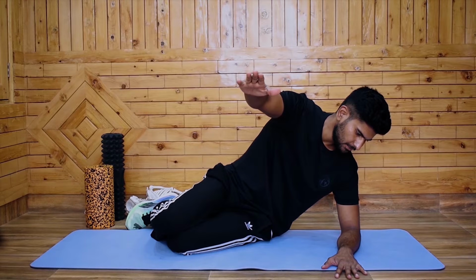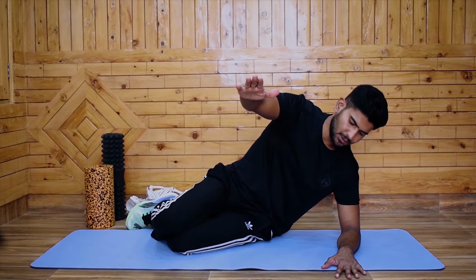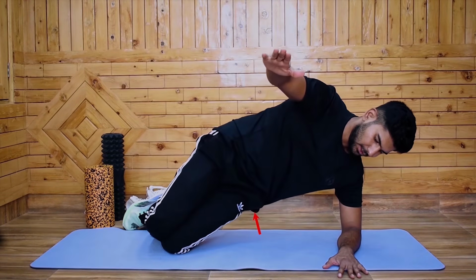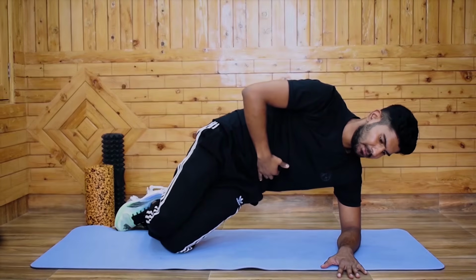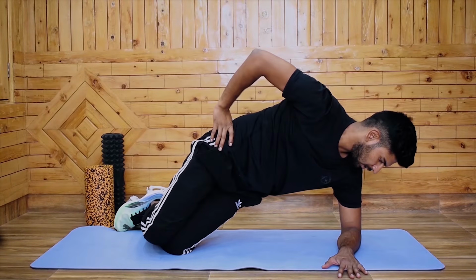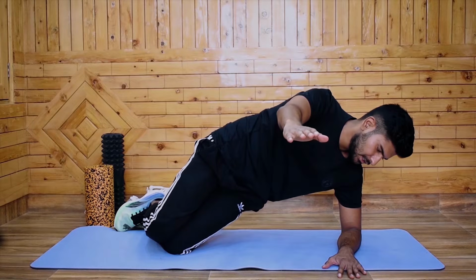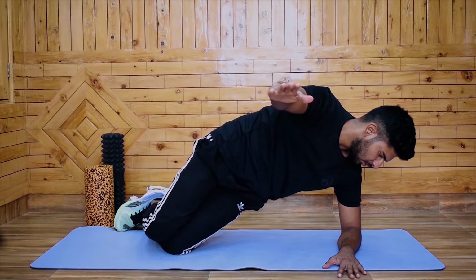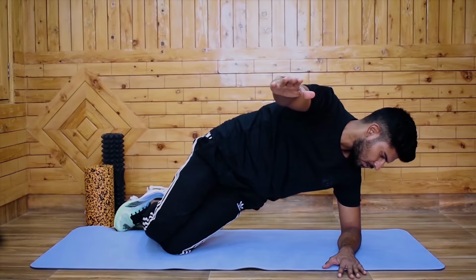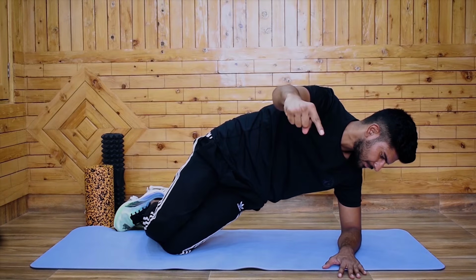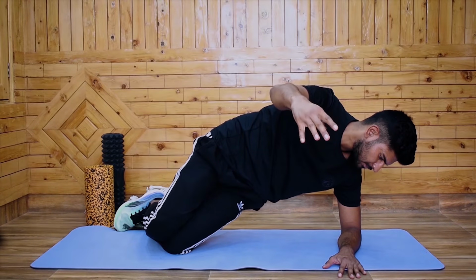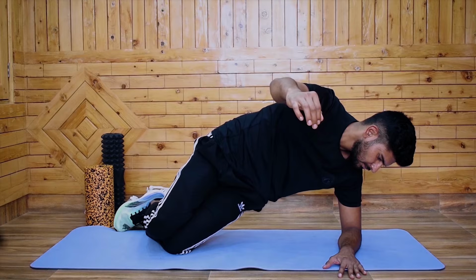Inhale. The next progression is going to be this. Elevate your hips. Try to make a C or rainbow. Turn your hip toward the ground. Look down at your hand. Reach forward. Now exhale all air out. Pause. Inhale. You can start with 3 sets of 5 repetitions.